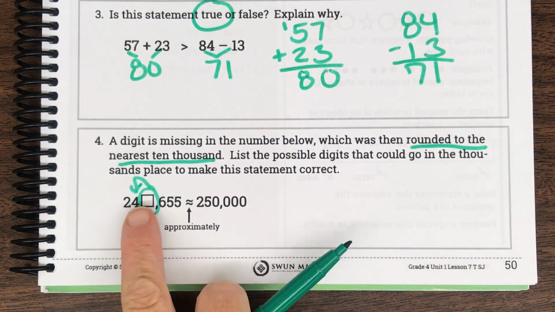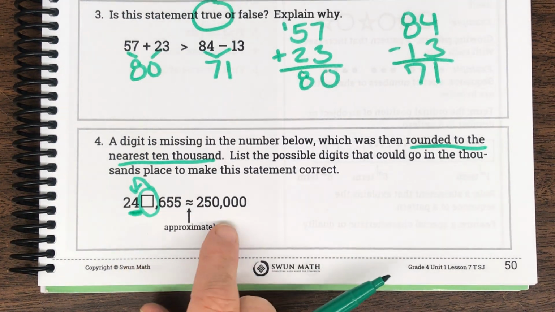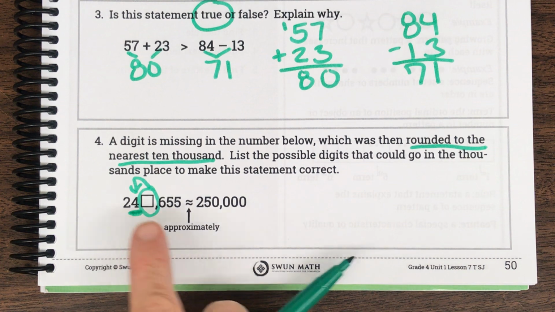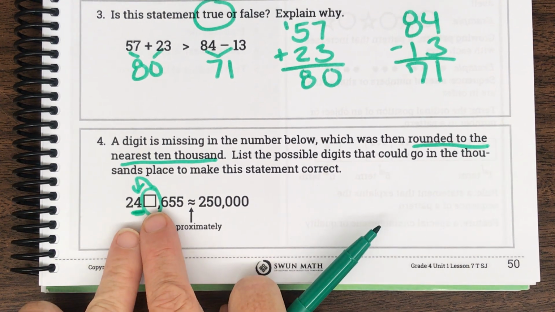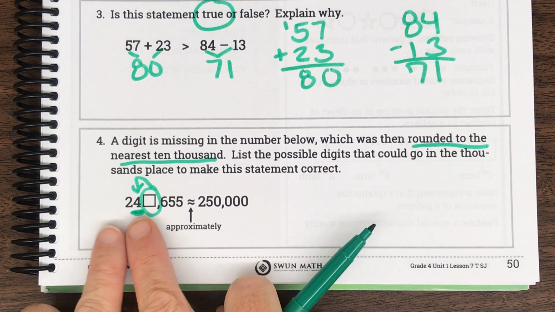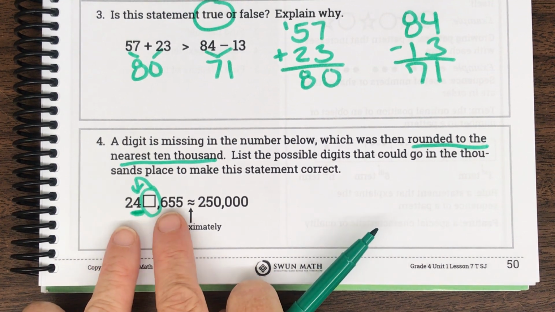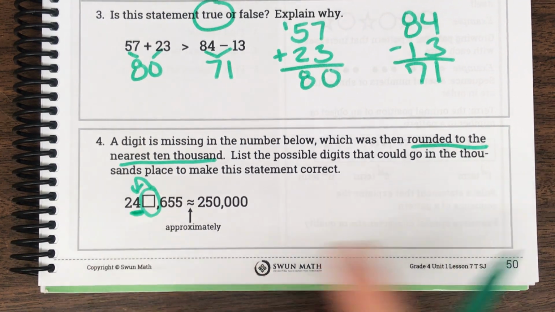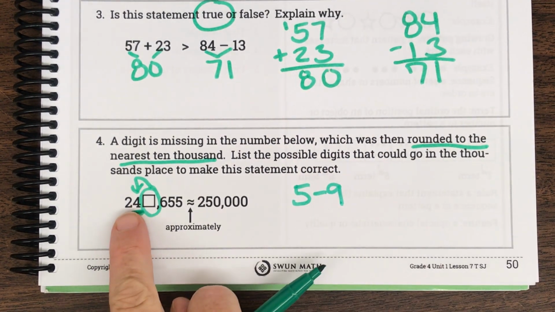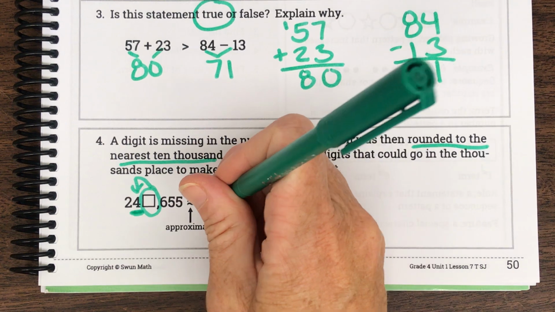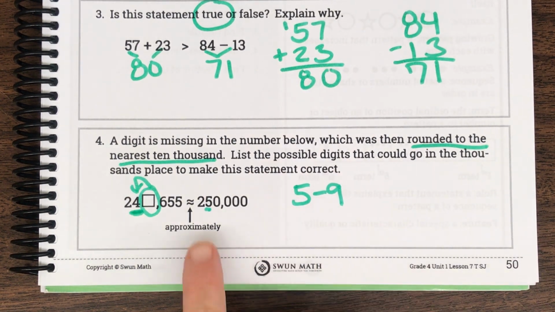So this number is my bossy neighbor that says, I'm a blank, so you blank. So if it became a 5, this number must have said, I'm a blank, so you go up. So what number could this have been to make it go up? It could have been 5 through 9, because it made the 4 go up to a 5. So anything 5 to 9 would have worked right there.